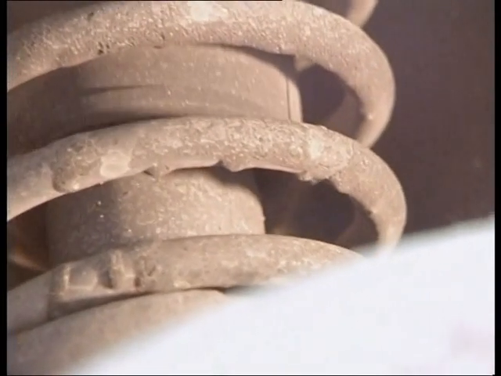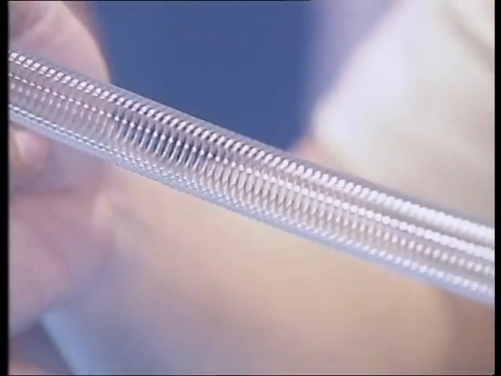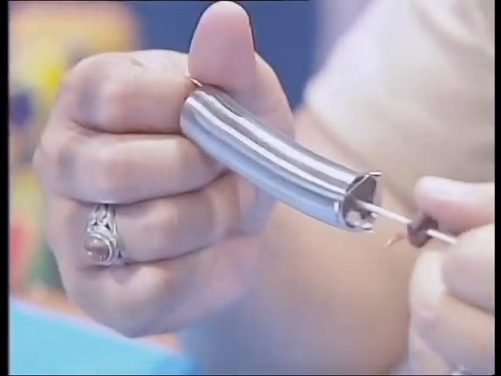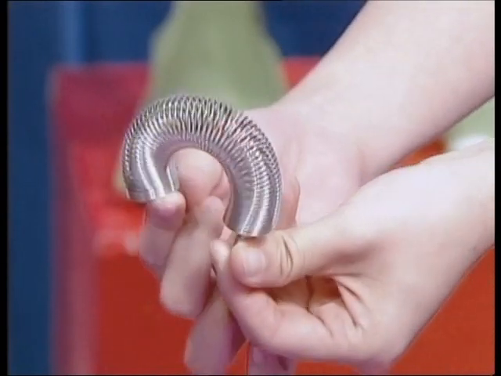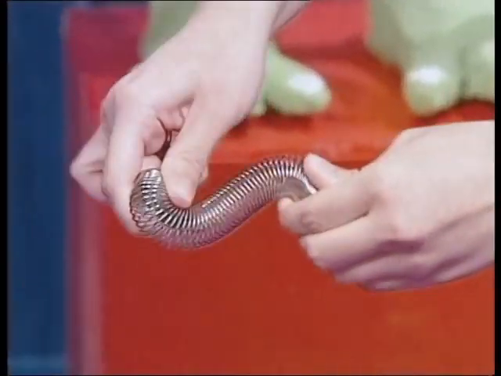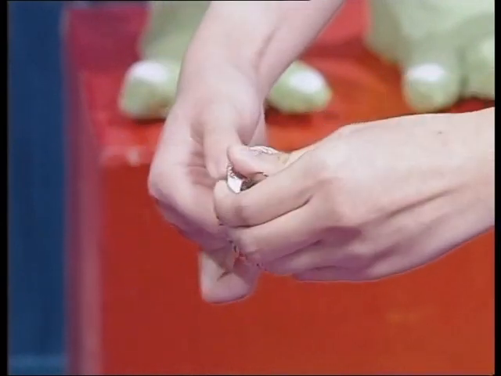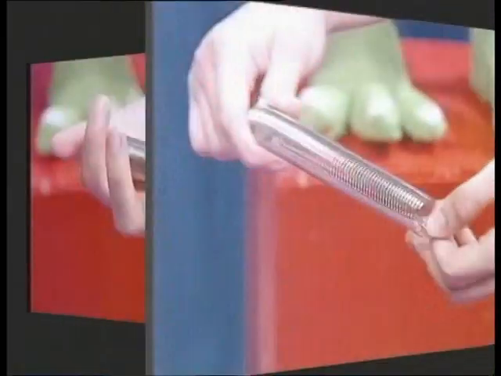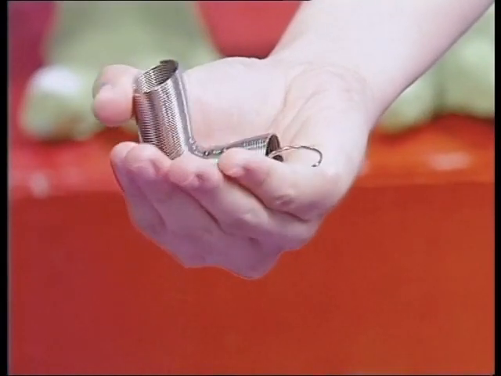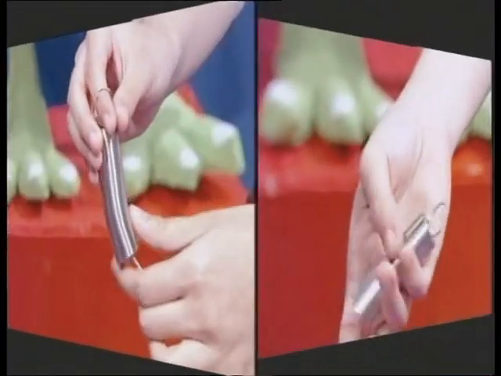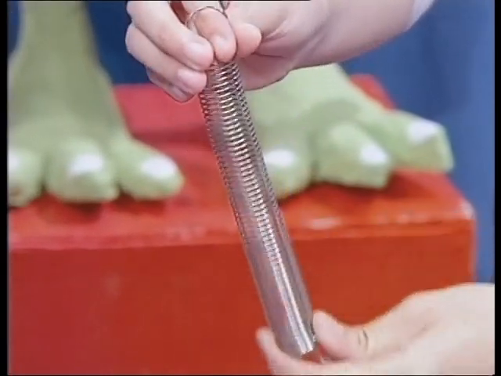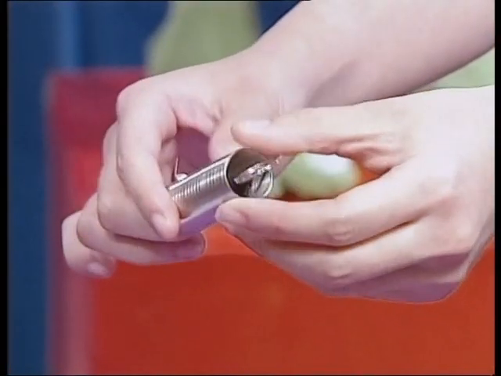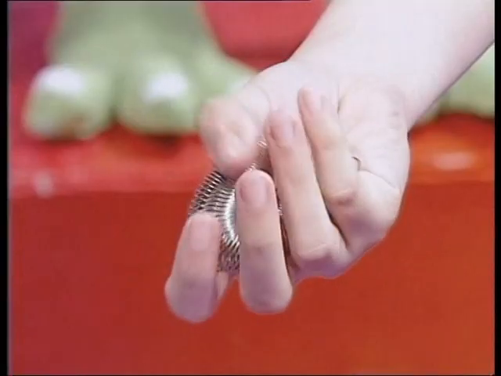This is a spring. A spring is a coiled piece of metal. However, springs can also be made from other materials. A spring can be bent. A spring can be twisted. A spring can be stretched and a spring can be squeezed. A spring will return to its original size and shape after being bent, twisted, stretched, or squeezed.